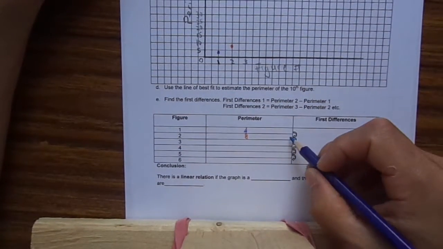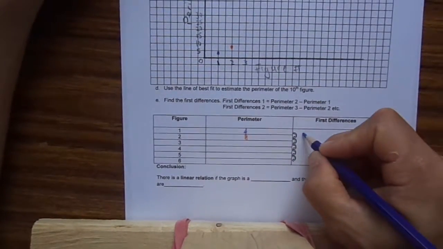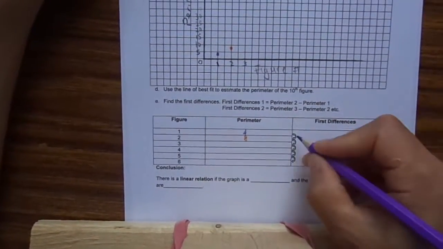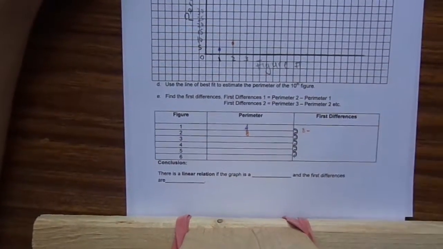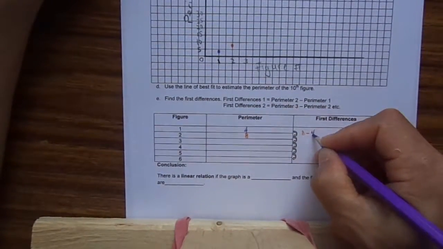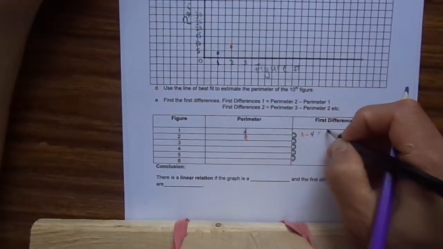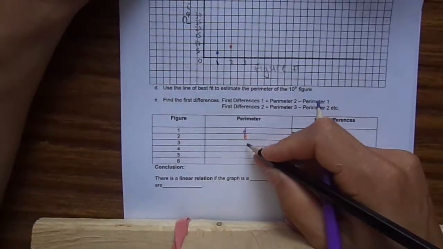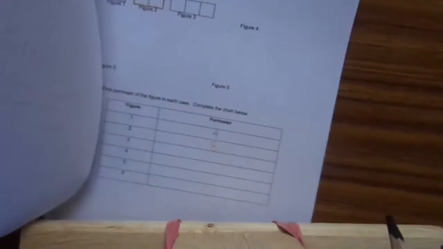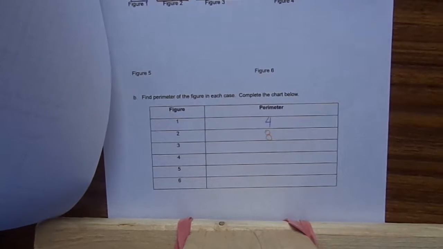The first difference is the perimeter of the second one versus the perimeter of the first one. So if we take a look here, 8 minus 4. Let me color code it so you can see where the numbers came from. 8 minus 4 equals 4. So that's the first difference for the first one. Now for the third figure, we didn't exactly fill that out, did we?